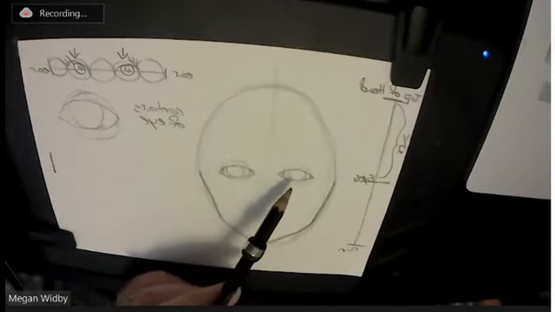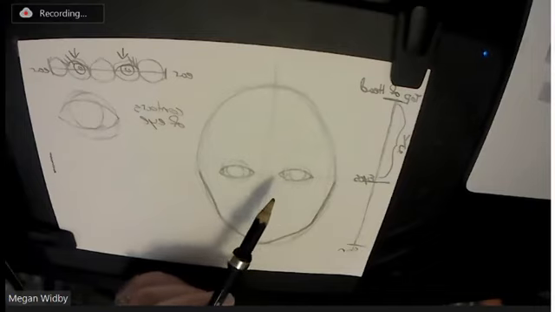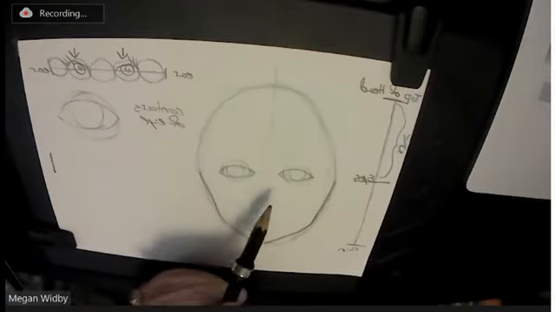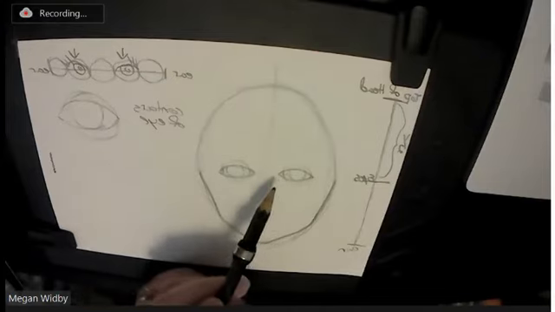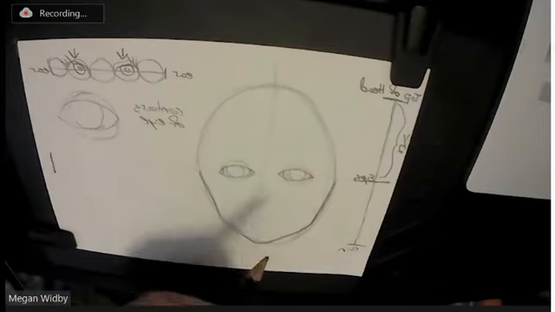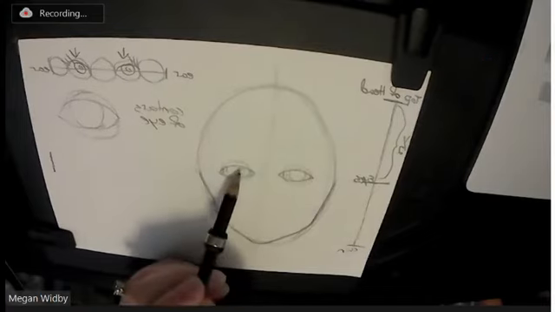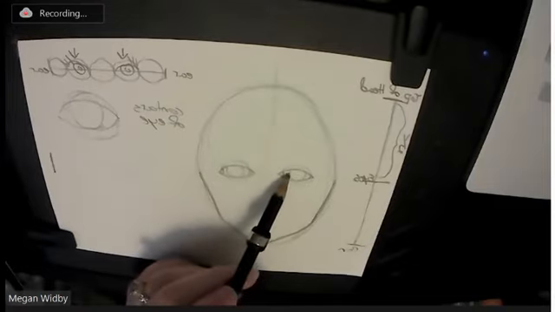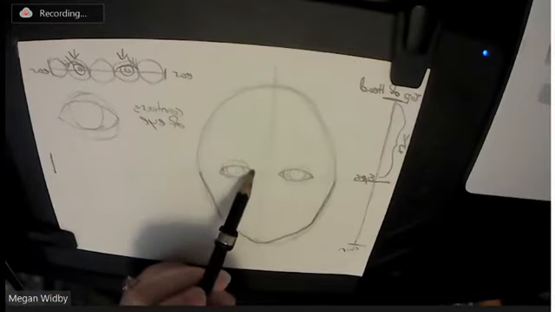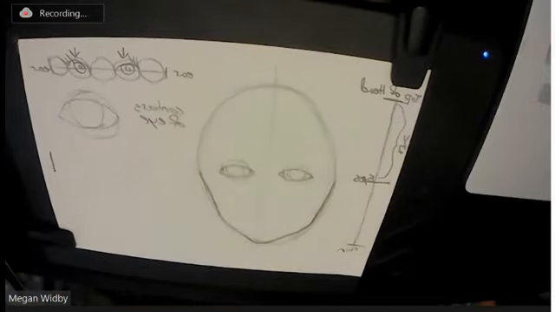Because otherwise we get a cross-eyed effect, but it's not actually like being cross-eyed. It just throws off whatever you're aiming for. So we want to make sure that they're aiming the same direction. If you've got your iris shifted more to the left, you'd want this one to be shifted more to the left as well.